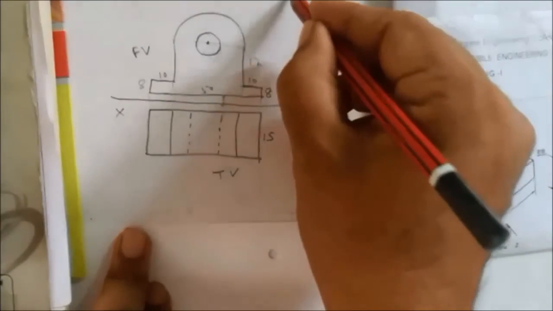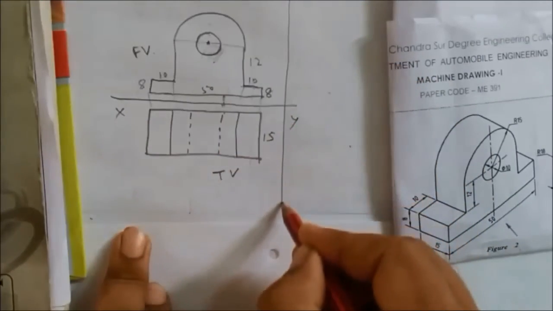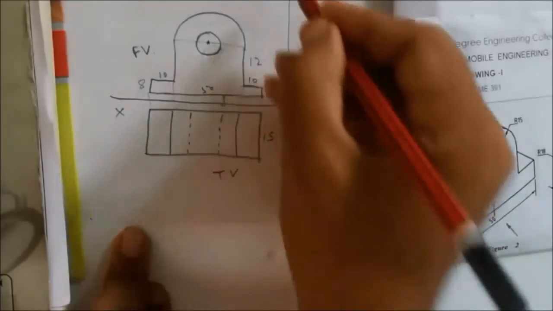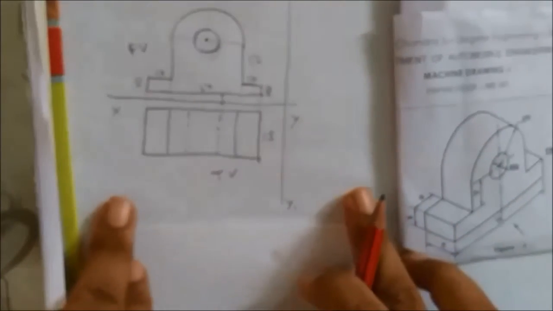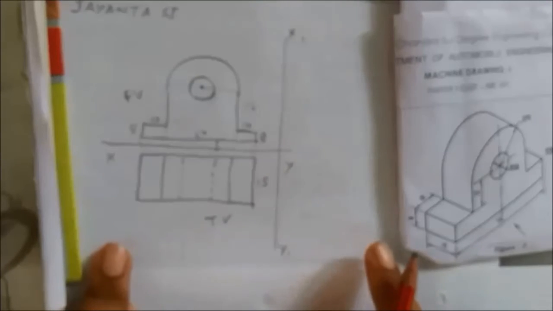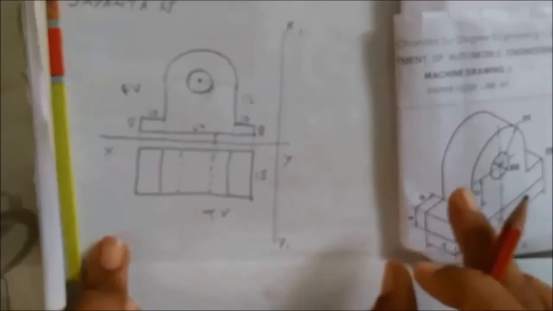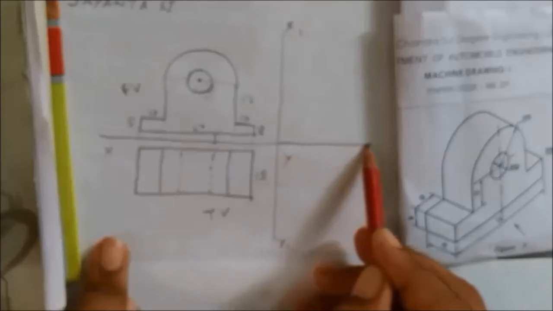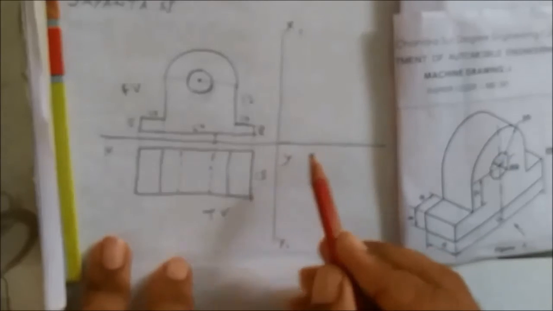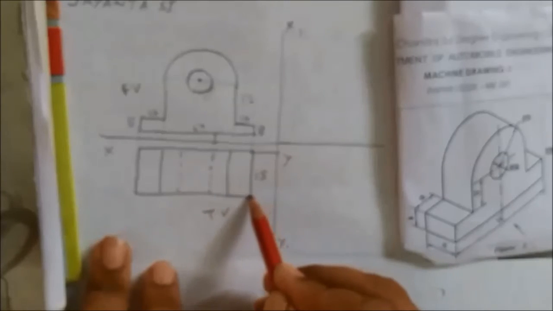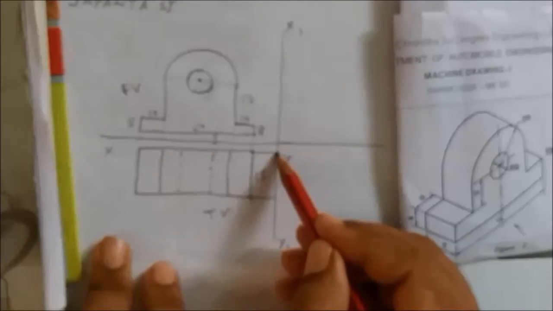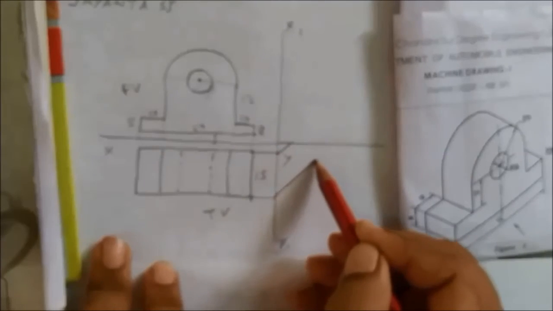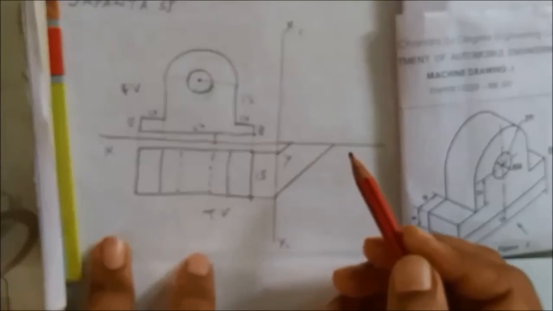Now you draw the vertical line. This one is x1 y1, and extend this line. Now project these points on the x1 y1 and draw this line. This is 45 degrees with the xy.